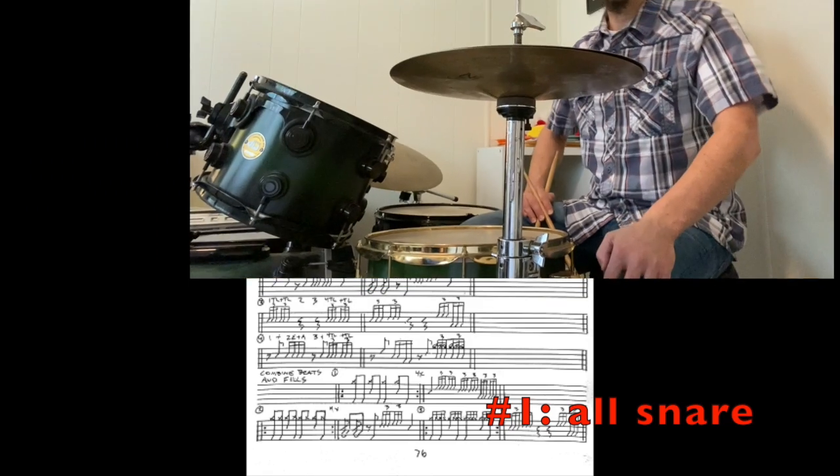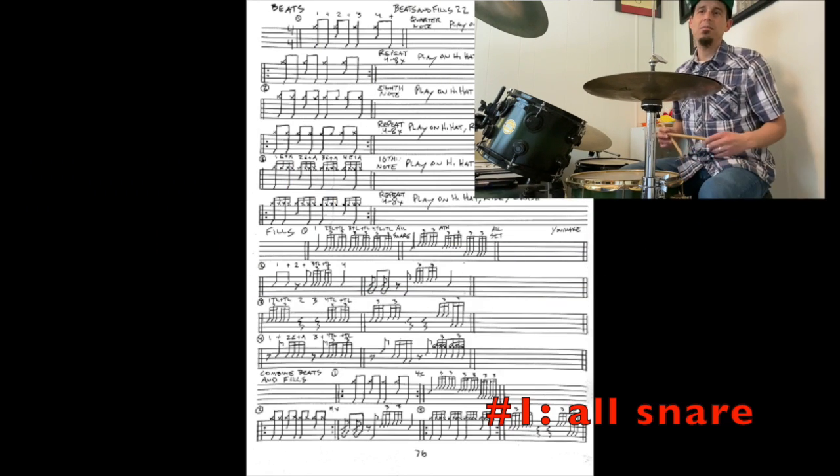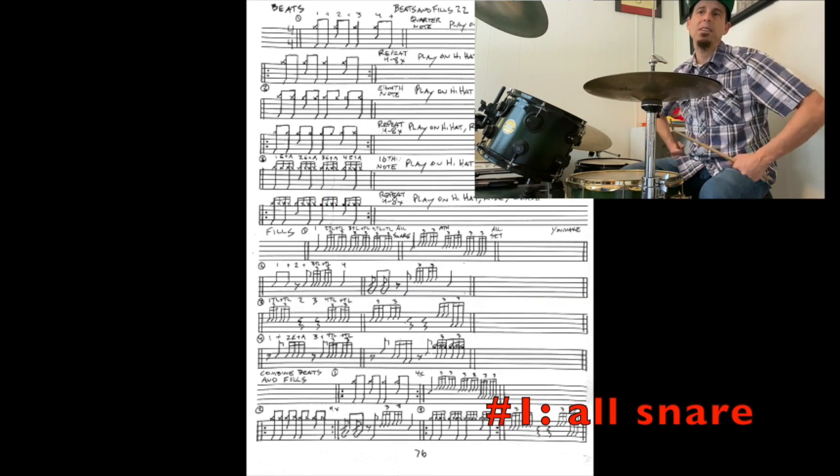Okay, we're definitely going to have a lot of 16th note triplets in these examples. Number 1 is going to start off with a snare on just a quarter note on beat 1, and then we'll have 16th note triplets for beats 2, 3, and 4.